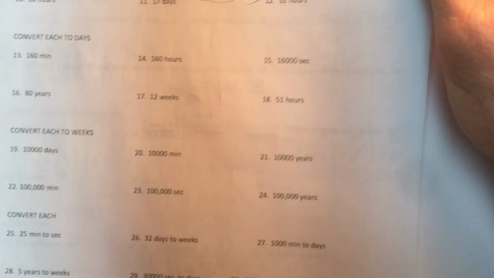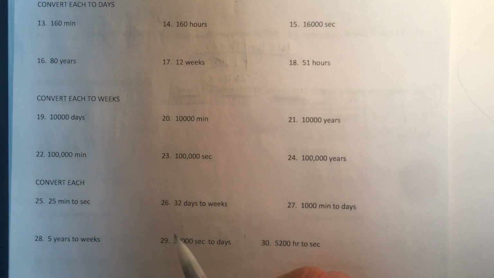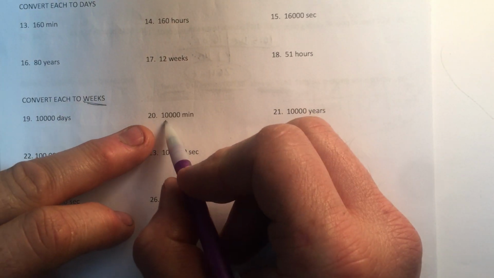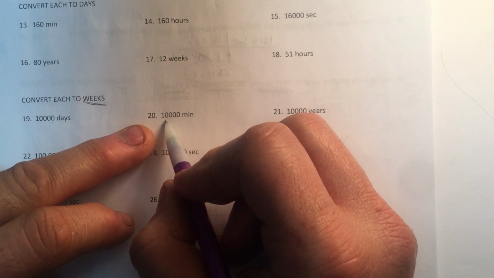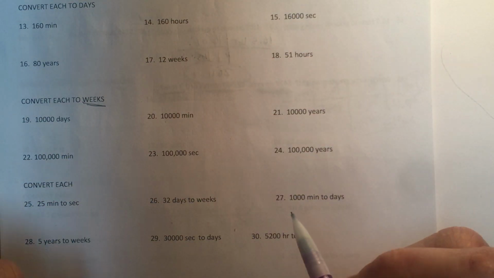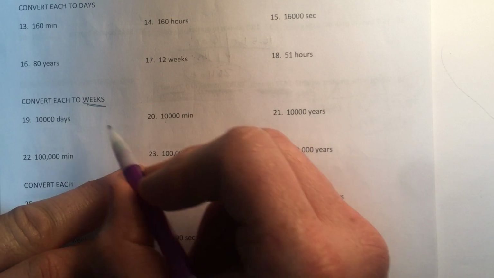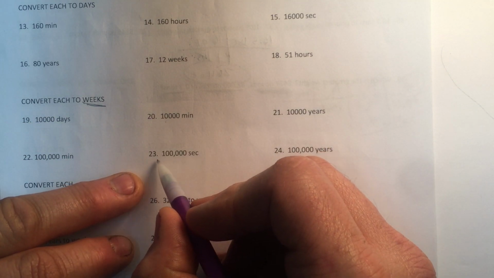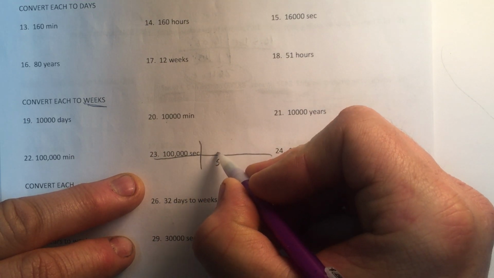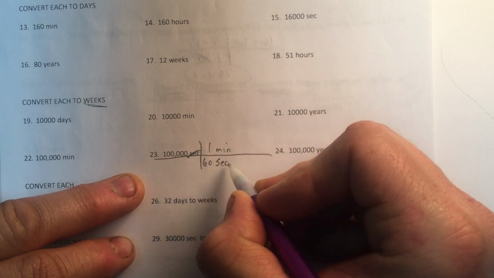Okay. Now, as we go on down here a little further, what about this? Convert each to weeks. 10,000 minutes. How many weeks would that be? That's kind of the backwards of what we just did there. I'll tell you what, let's do this 100,000 seconds. Convert that to weeks. Let's do that one. All right, so since seconds are up there, seconds go down here, and we convert seconds to minutes. 60 seconds is 1 minute, and now seconds cancels seconds.